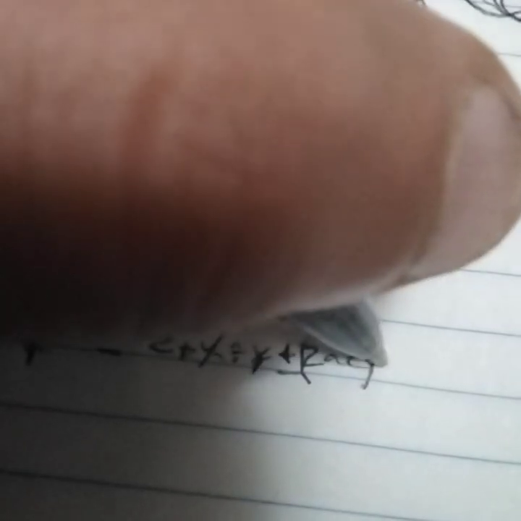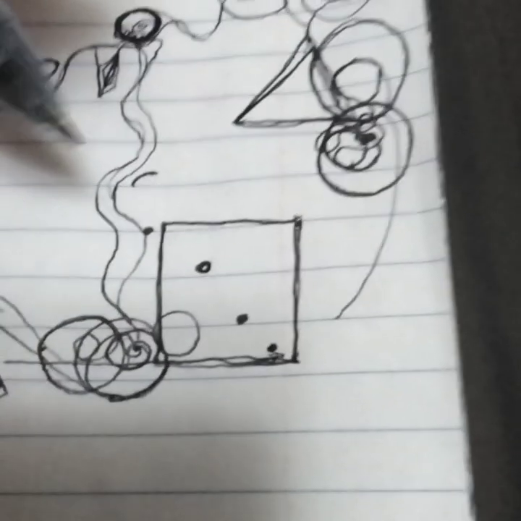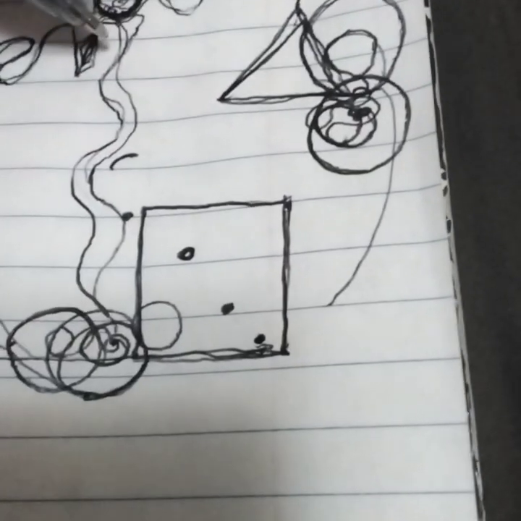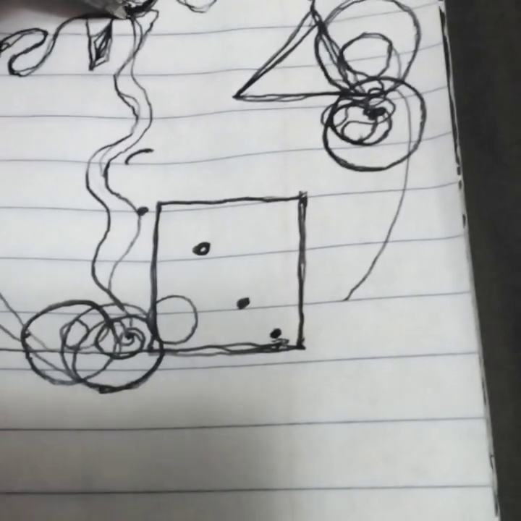divided by, we'll try 2ac in parentheses divided by b. So we'll do that here again, come up here, divided by b.